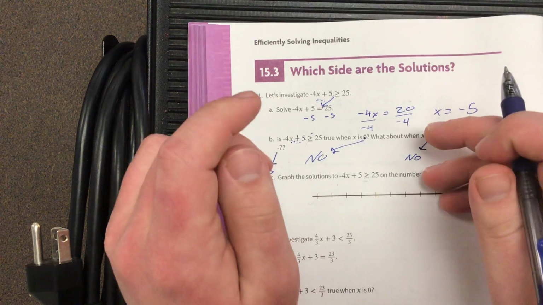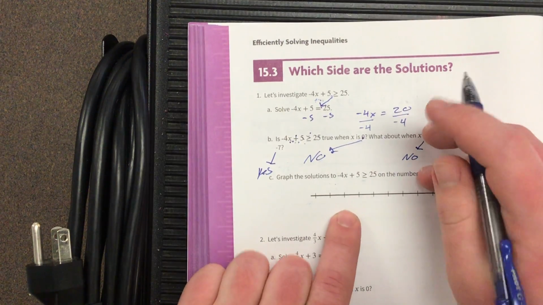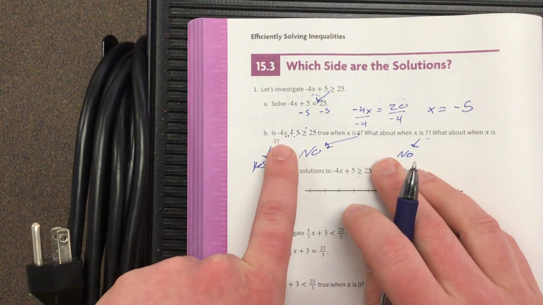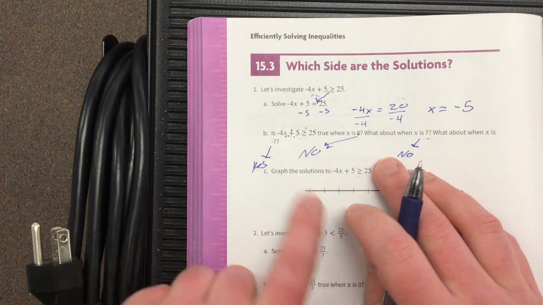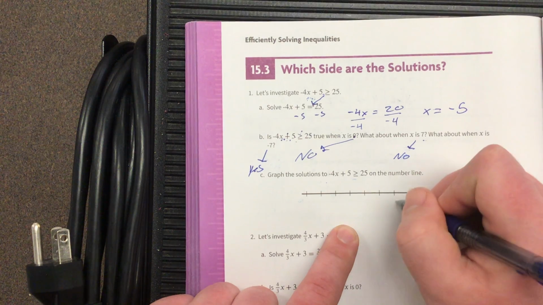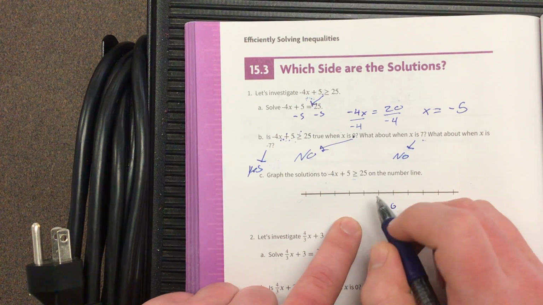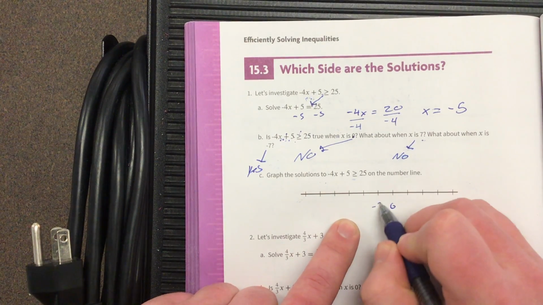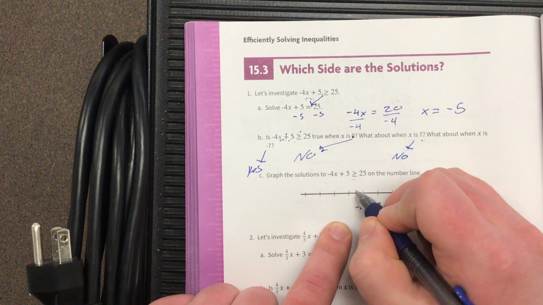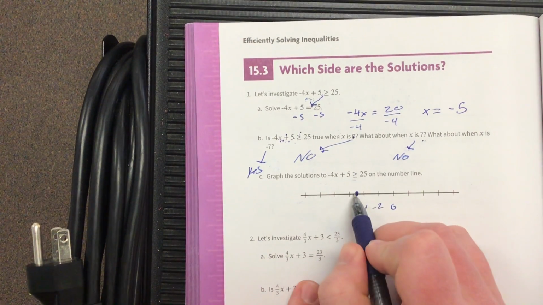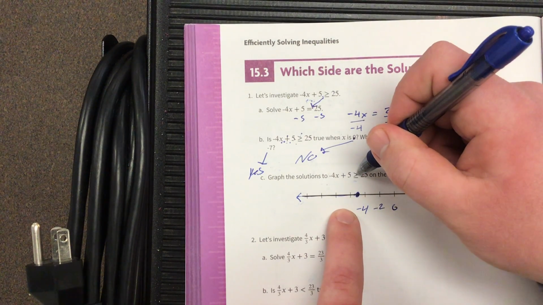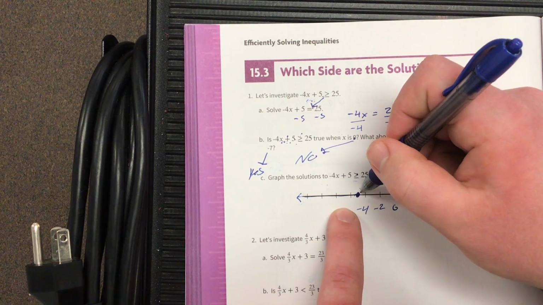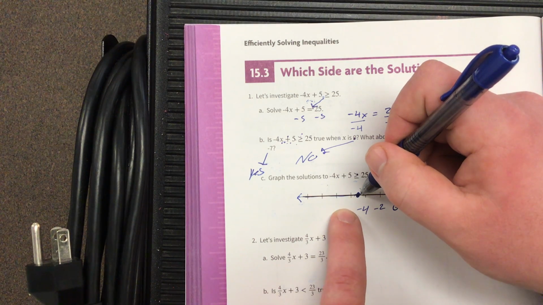What do you think, Chesney? -5 would make it true. And we said -7 would make it true. Kaylee? -5 and down would work. So if we put 0 here and we go by 2's, -5 would be right here, and then we go down. We do have greater than or equal to, so we're going to use our closed circle here to include -5.